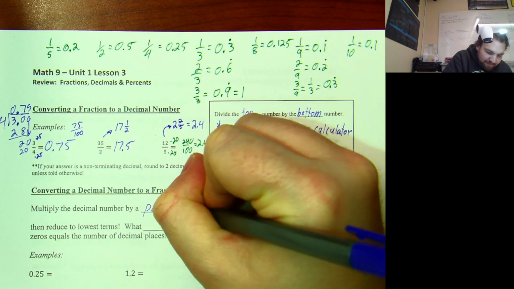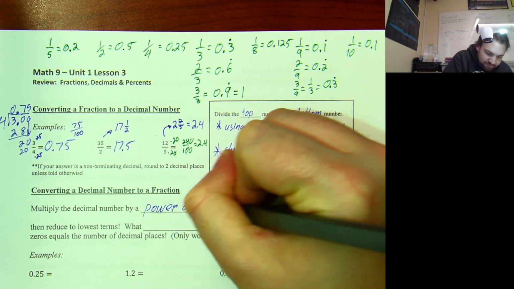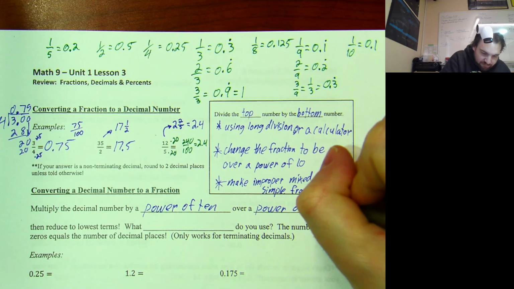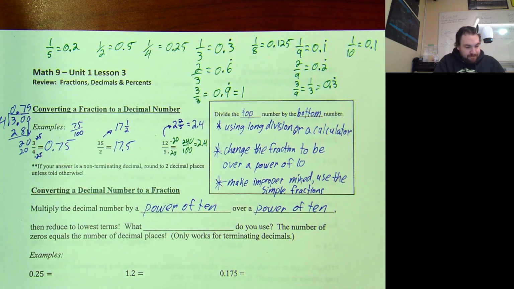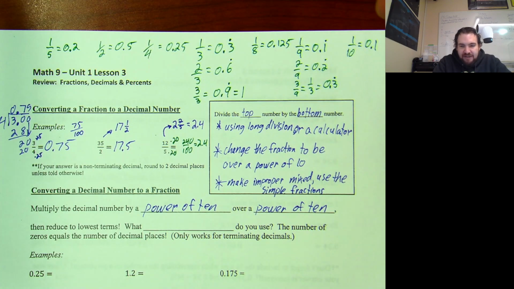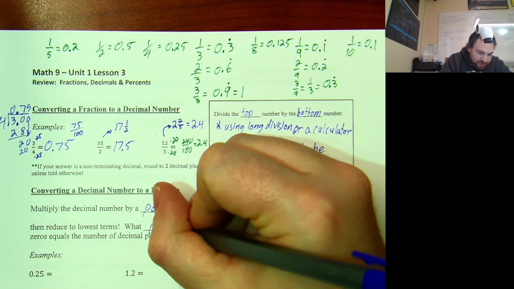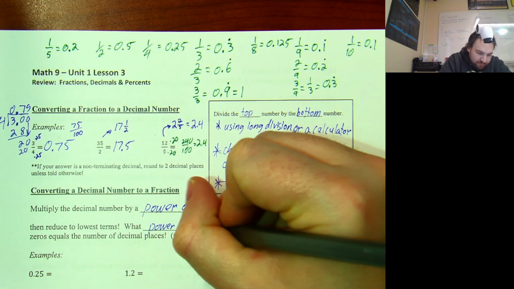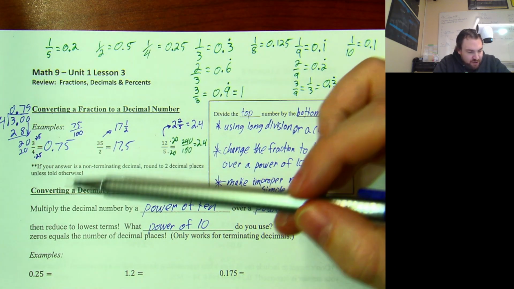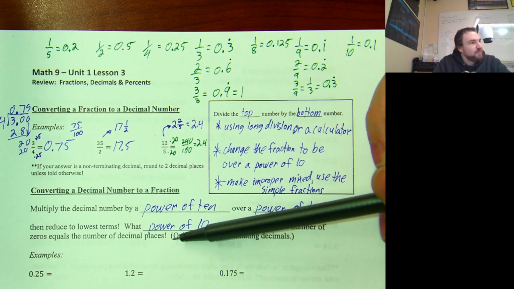You want to multiply by a power of 10 over a power of 10, and they've got to be the same. And then you want to reduce that thing to lowest terms. How do you know which power of 10 to use, which is what goes in this blank here? Well, you want to use the power of 10 where the zeros equal the number of decimal places.